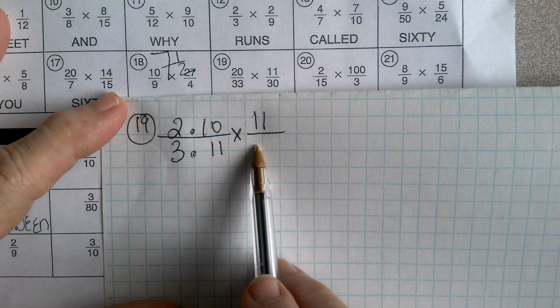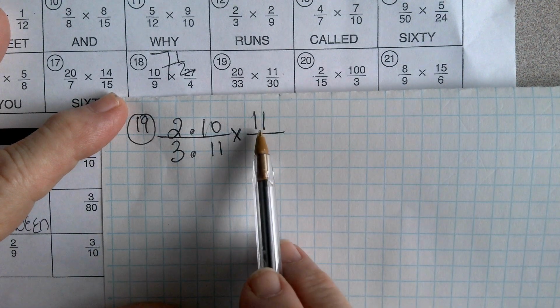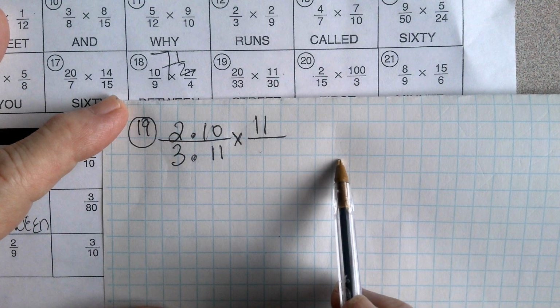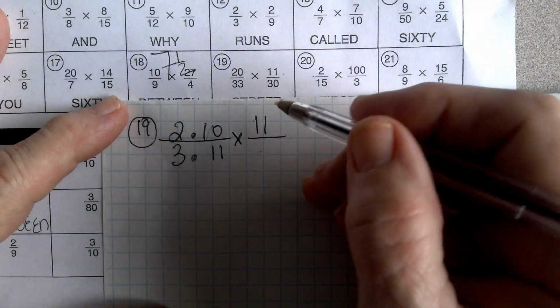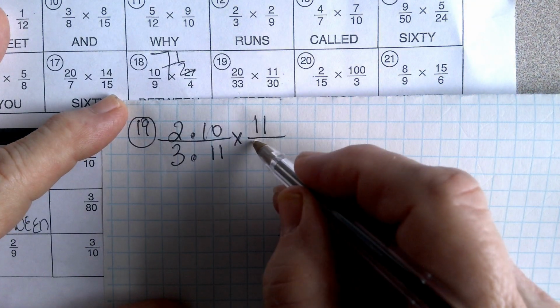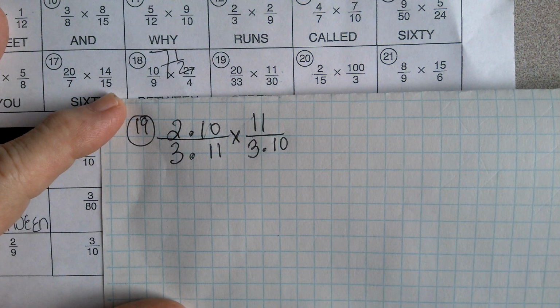I'm glad you said 6 times 5. Now, do I have a 6 or 5 on top? No. Is there a different way you could break it up? 3 times 10. Isn't there a 10 here? So that would be the preferred way. You want to try to break it up so it matches something on top. 3 times 10. And you're ready to go.